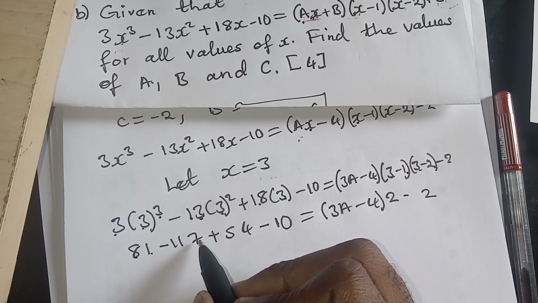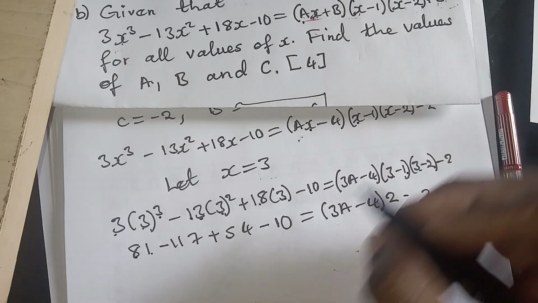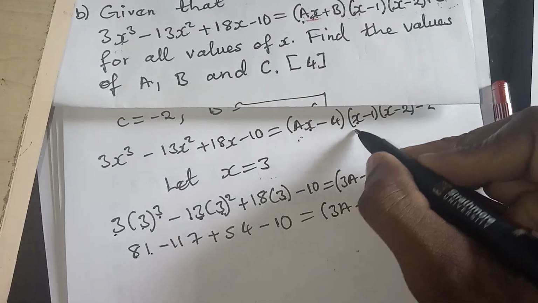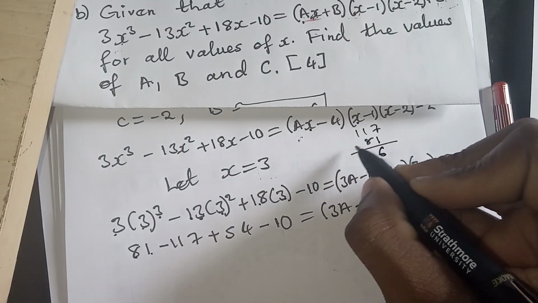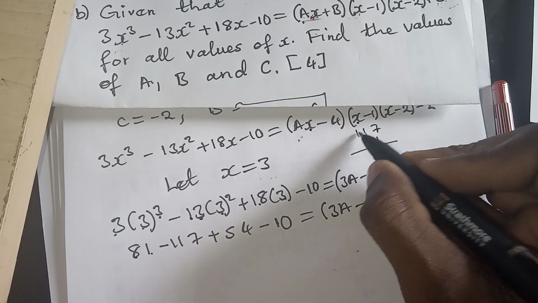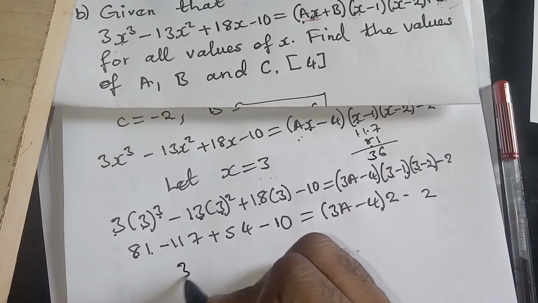81 minus 117, let's just do it from somewhere here, 117, 81, this is 36.